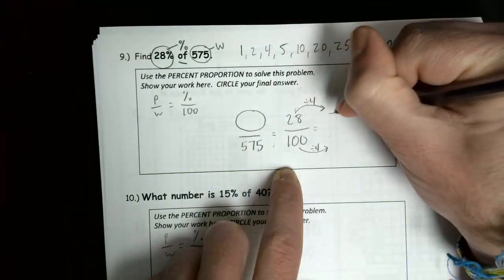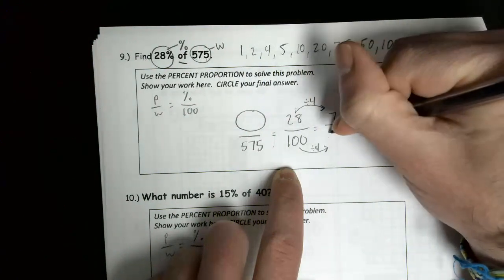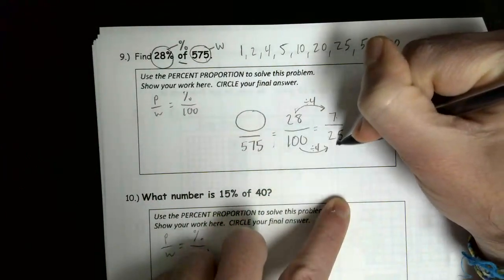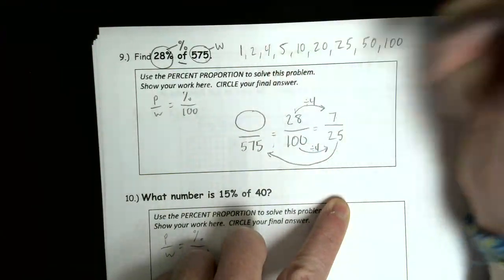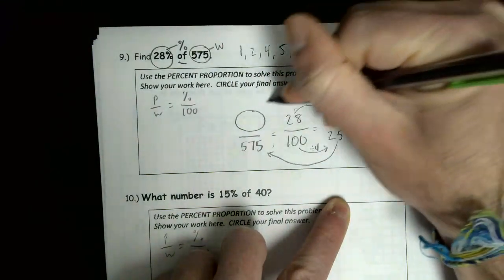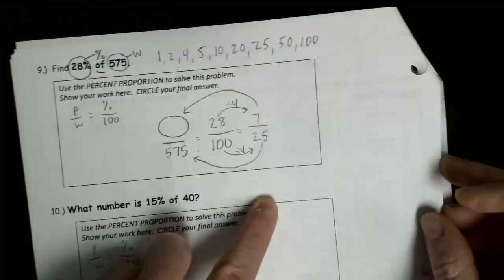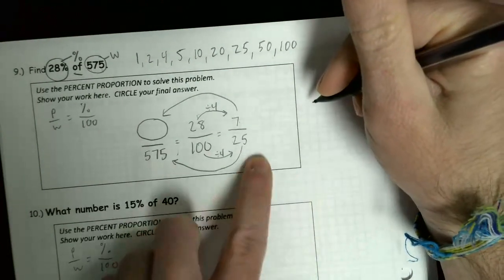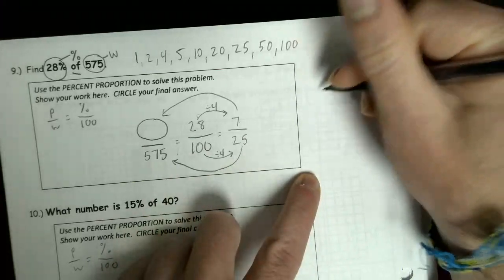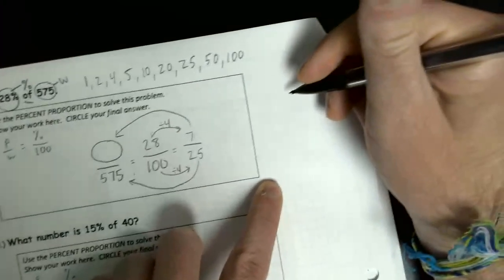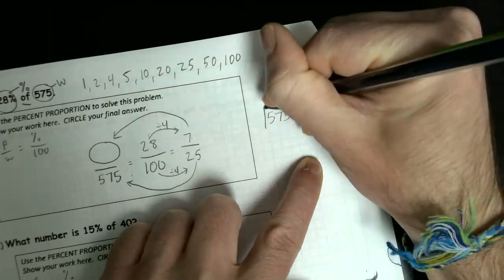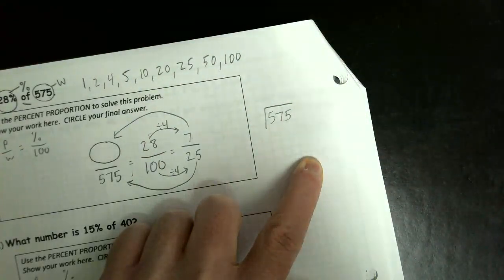28 divided by 4 is 7. 100 divided by 4 is 25. And then now we can get from 25 to 575. And if you didn't know how to do that, what you could do, we're trying to see what we have to multiply by. We can put 575, I'm just going to do it right off to the side here, in the dividend and we can divide by 25.